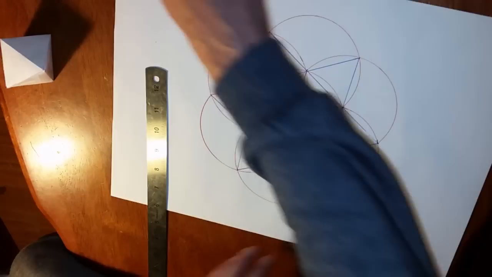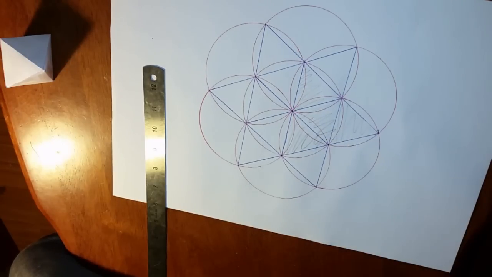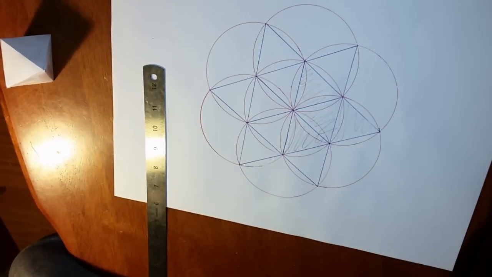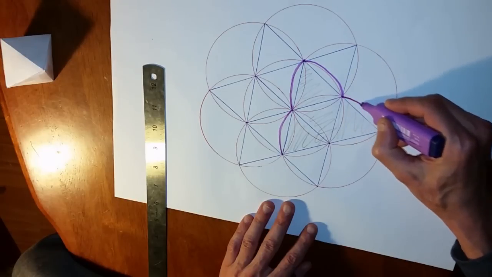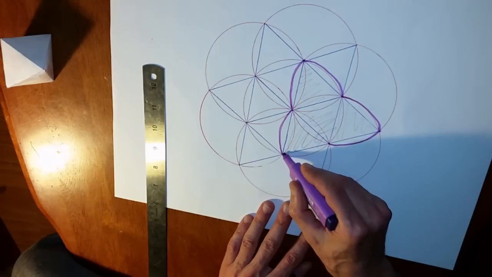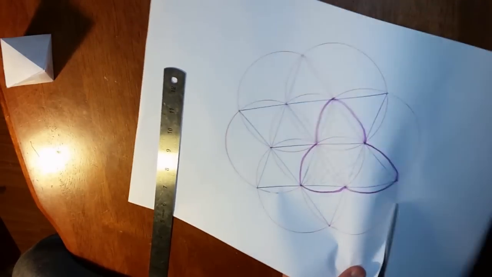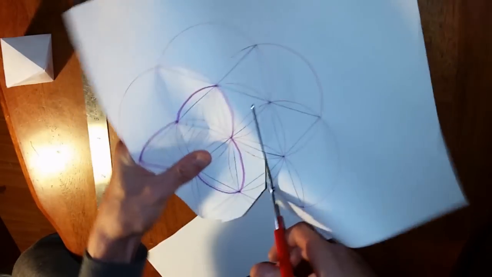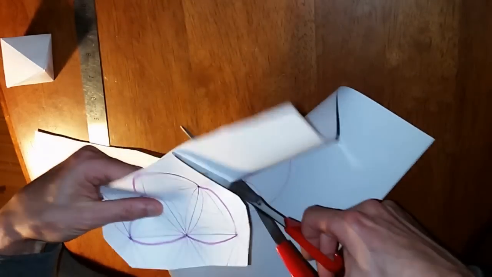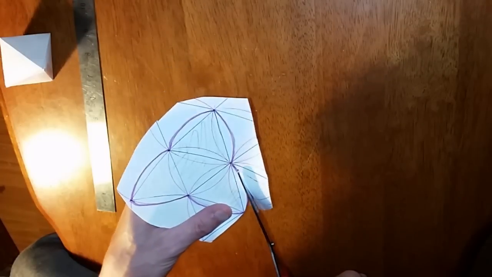So what we only really need is 1, 2, 3 and a 4th. I'll highlight where I'm going to cut just to make it a bit easier to follow. Along there, 4 sides. Try and get as sharp as you can to the corners. The tabs are not so important because you're going to fold them away.